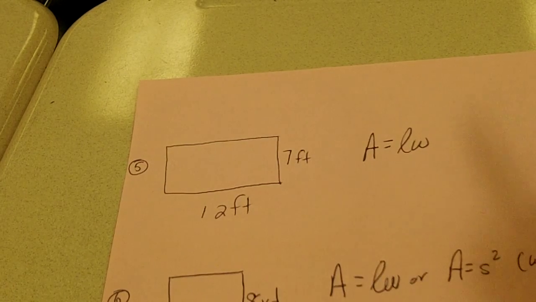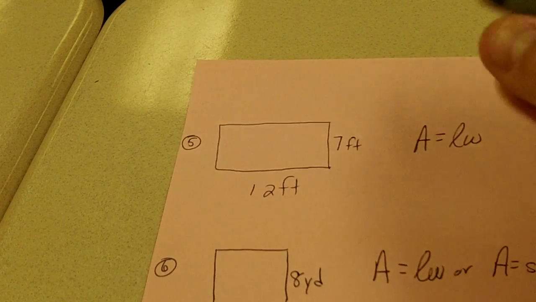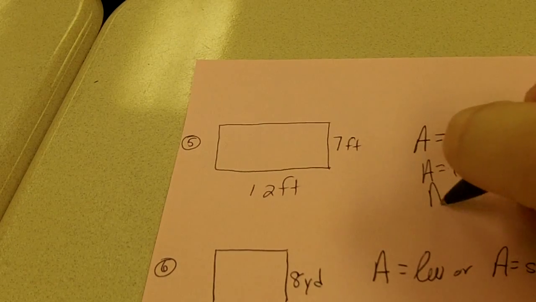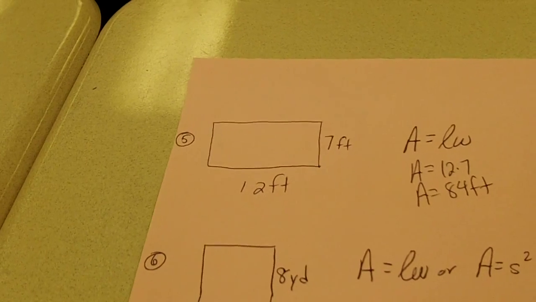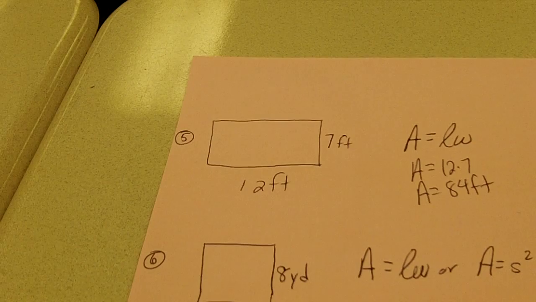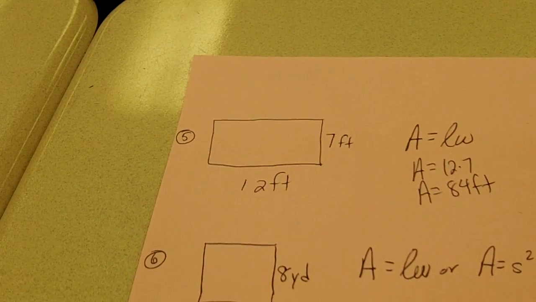We have a wide side of 7 feet. We have a long side of 12 feet. And I'll basically just plug in my numbers. 12 times 7. Area equals 84 feet squared. Okay, if you want to try these yourselves, you can always rewind, pause it, solve them yourself, and then you're going to see them solved for you, basically correcting your work if you need the correction.